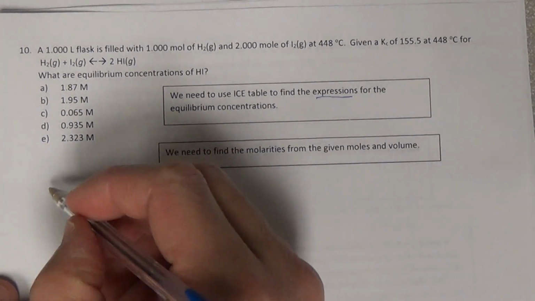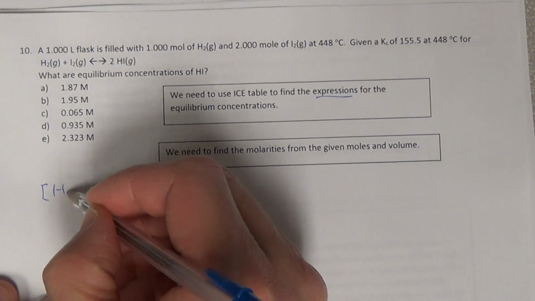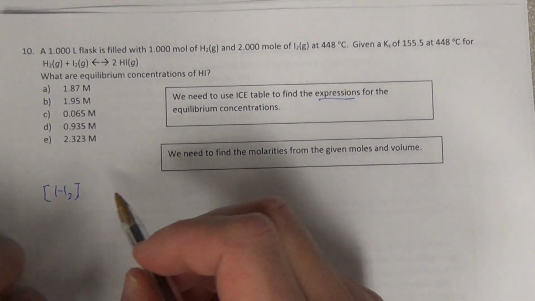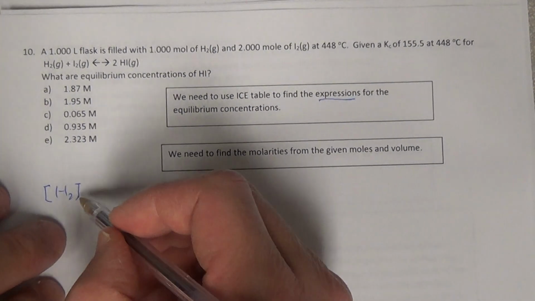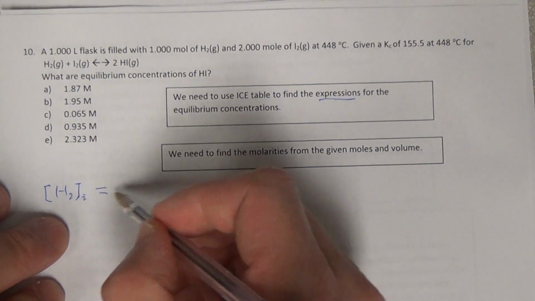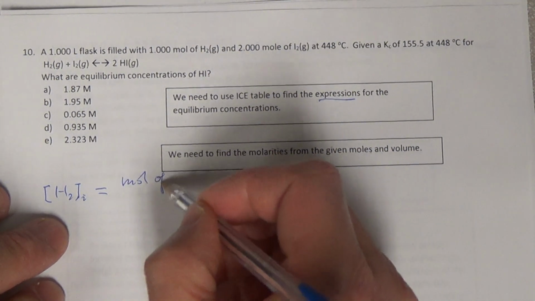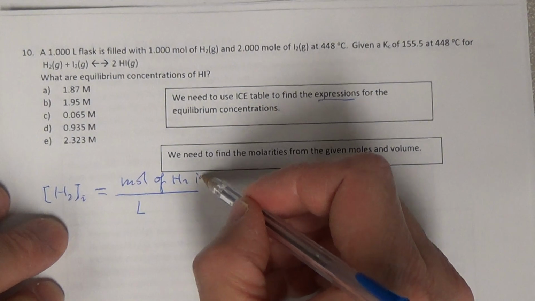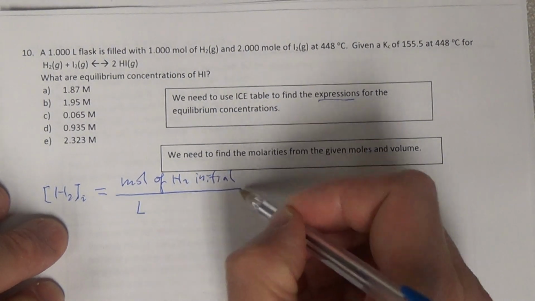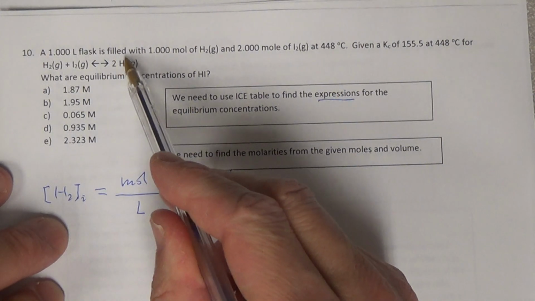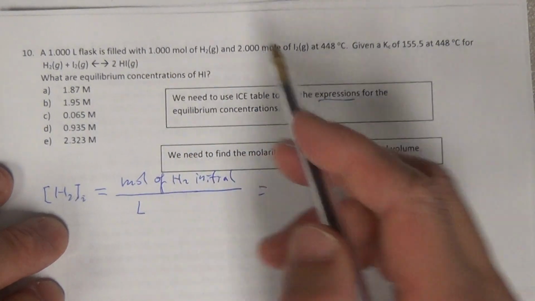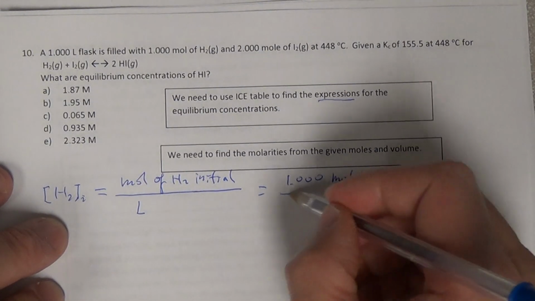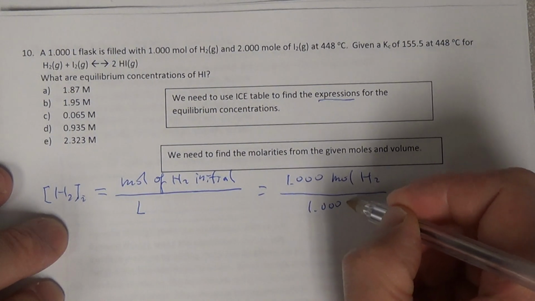Okay, so we write, let's see, the initial, right? So filled, and we can see this will be the initial H2, it should be mole of H2 divided by liter. Initial, that means you fill the container with. So 1.00 moles of H2 and the volume 1.000 liter.